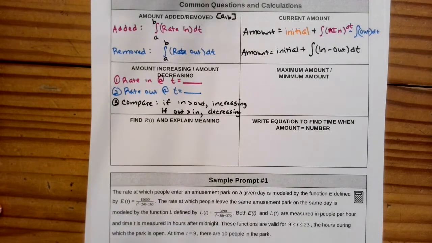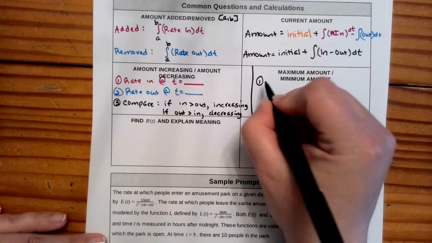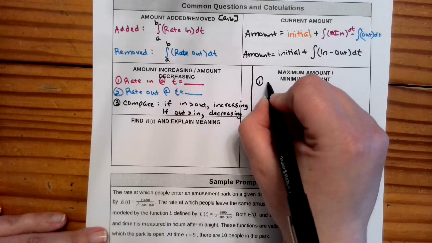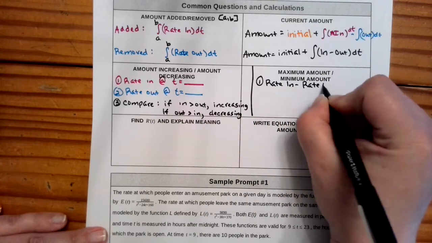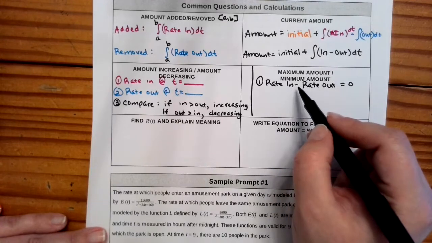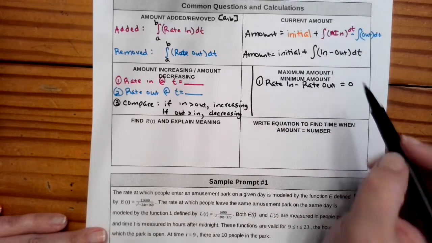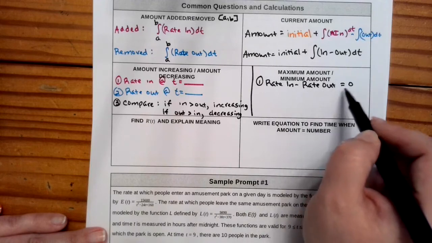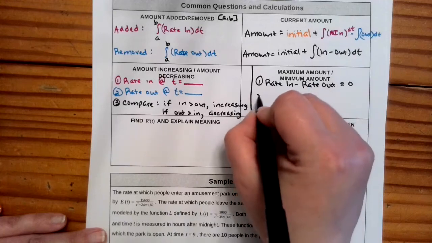Okay, to figure out the maximum amount or the minimum amount, there's a couple things we need to know. First of all, I'm going to draw a line here. We're first going to need to figure out the rate in minus the rate out, and set it equal to 0. The reason we're doing that is because the rate in minus the rate out is really the first derivative of the amount of stuff, and I'll show you that in a problem later. We're going to set it equal to 0 and solve for t.